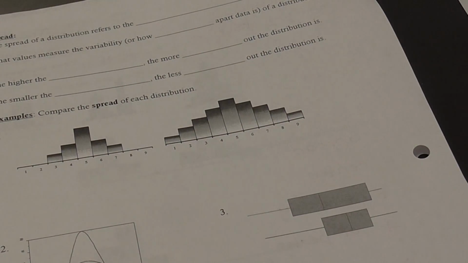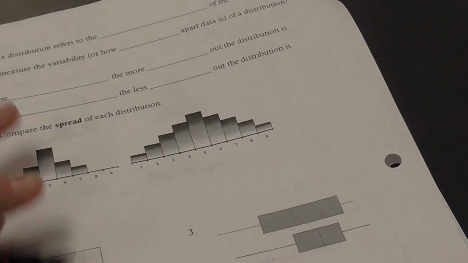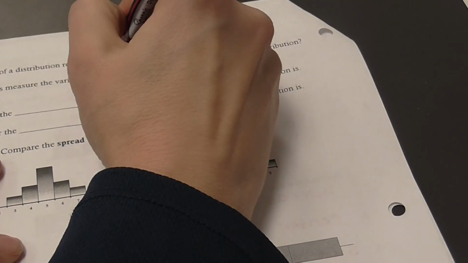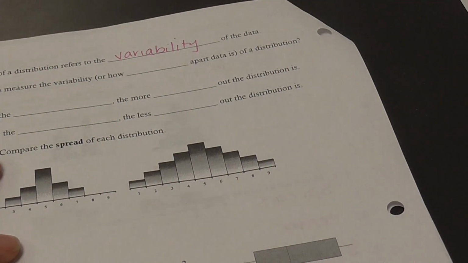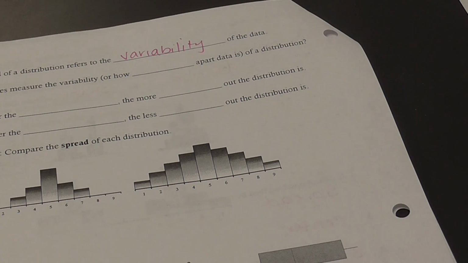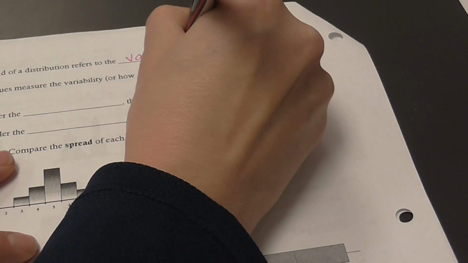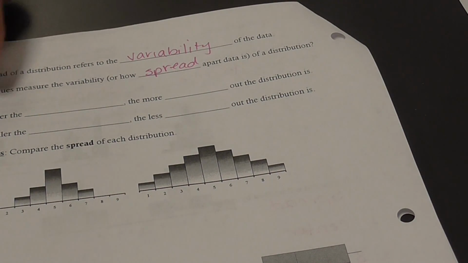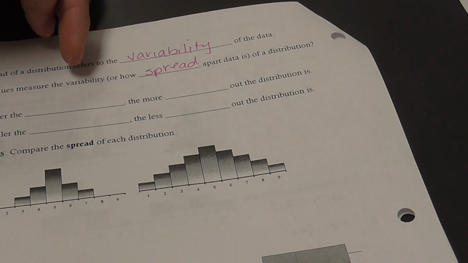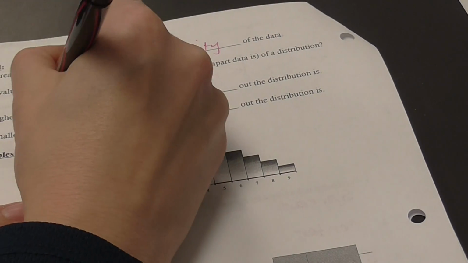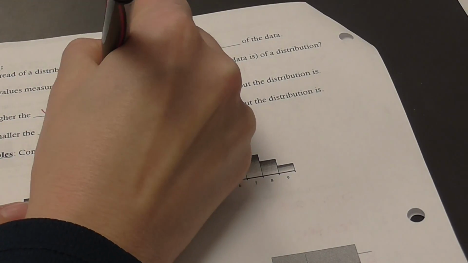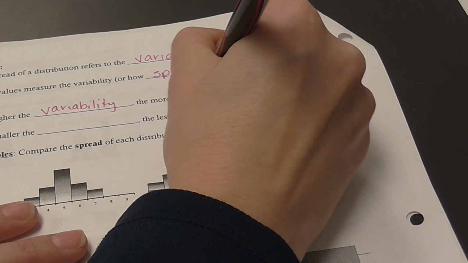Okay, so the spread of a distribution refers to its variability, or how consistent it is. So it's the variability of the data. The spread refers to its variability, so the values that measure the variability or how spread apart the data is. All right, so what values measure the variability or how spread apart the data is? So the higher the variability, the more spread it is. Well, I didn't answer that question, did I?